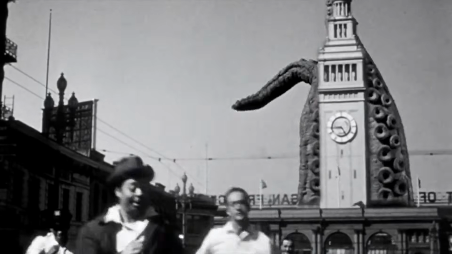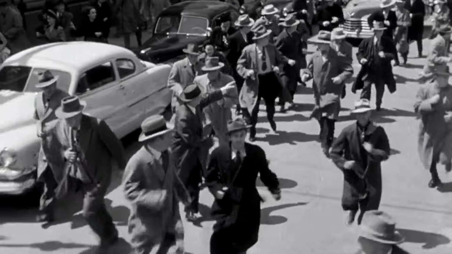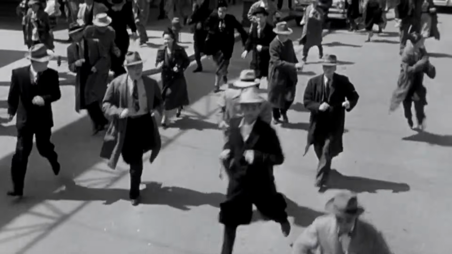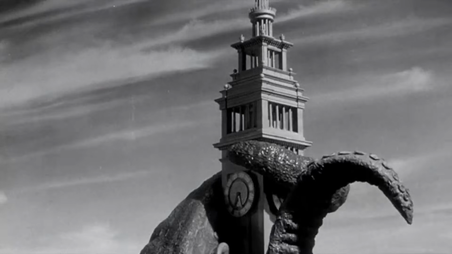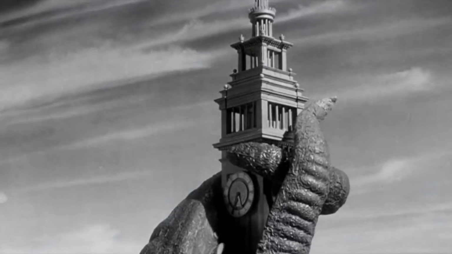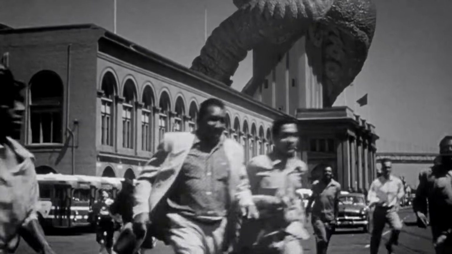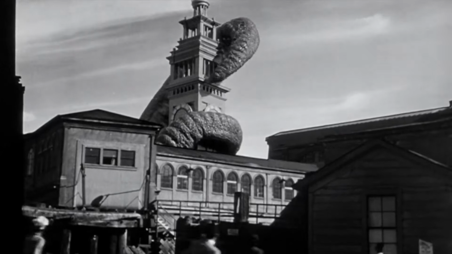Uh-oh. This doesn't look good for the ferry building. Good thing it's only a beautiful model of the ferry building that gets torn down here.